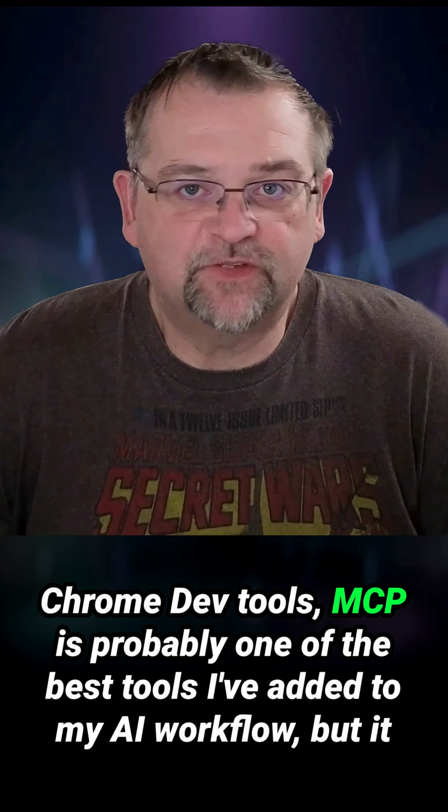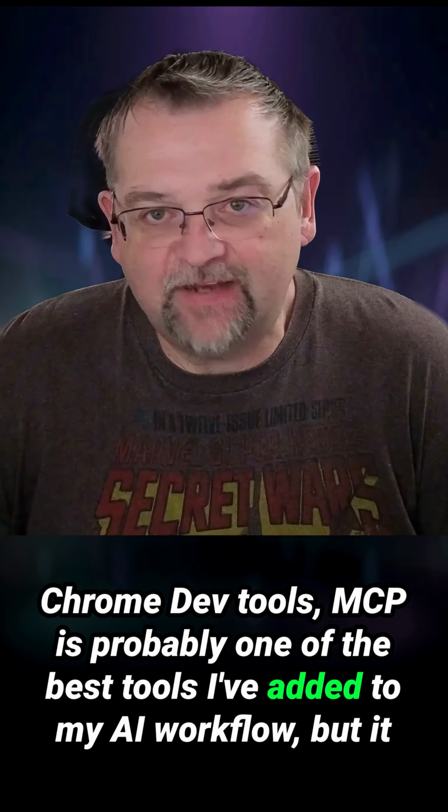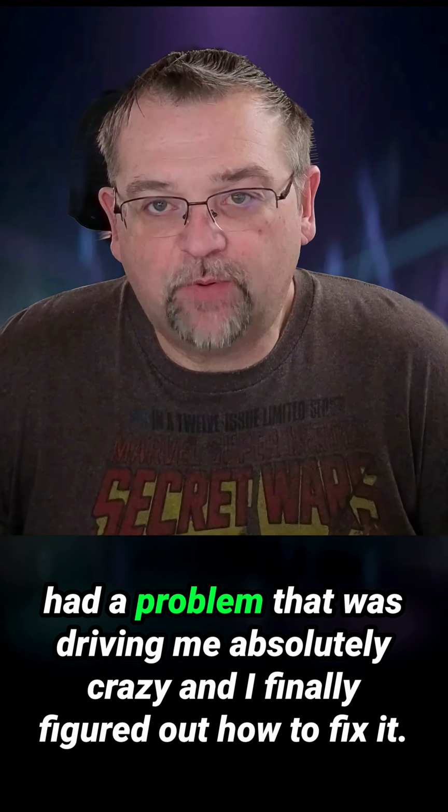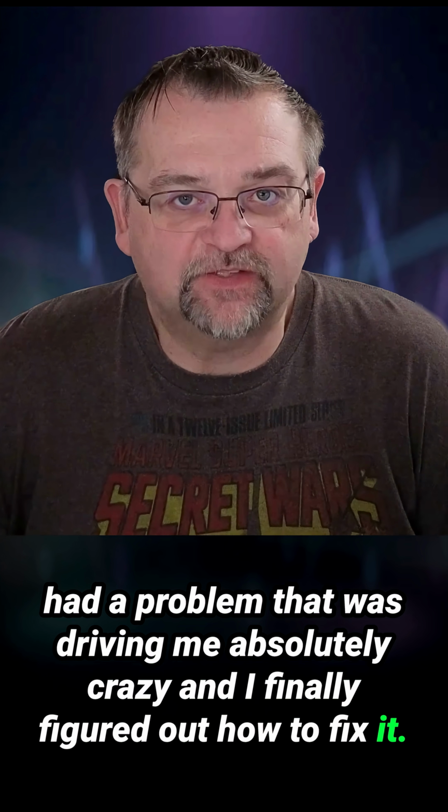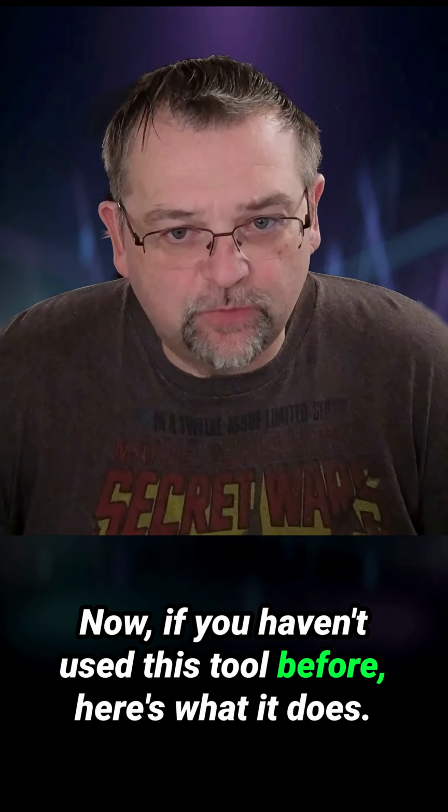Chrome DevTools MCP is probably one of the best tools I've added to my AI workflow, but it had a problem that was driving me absolutely crazy, and I finally figured out how to fix it. Now, if you haven't used this tool before, here's what it does.